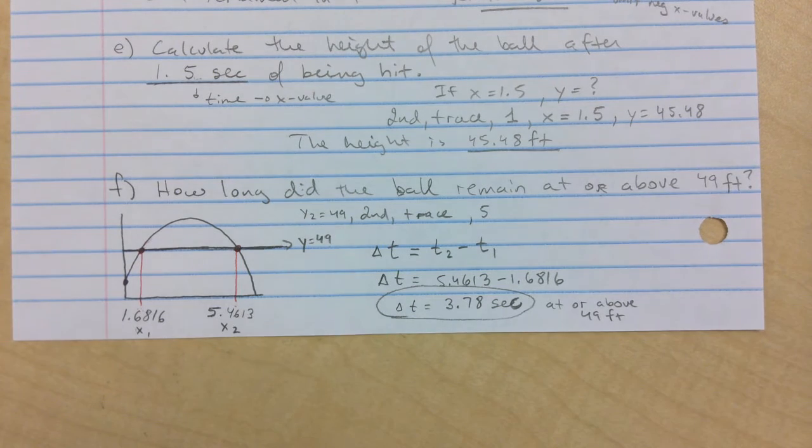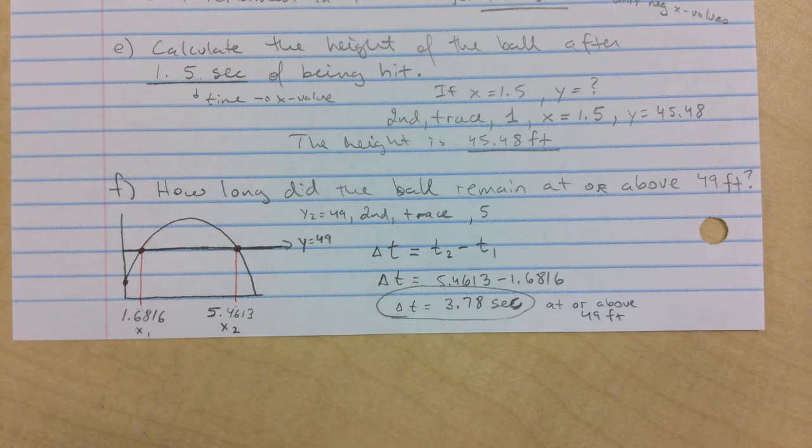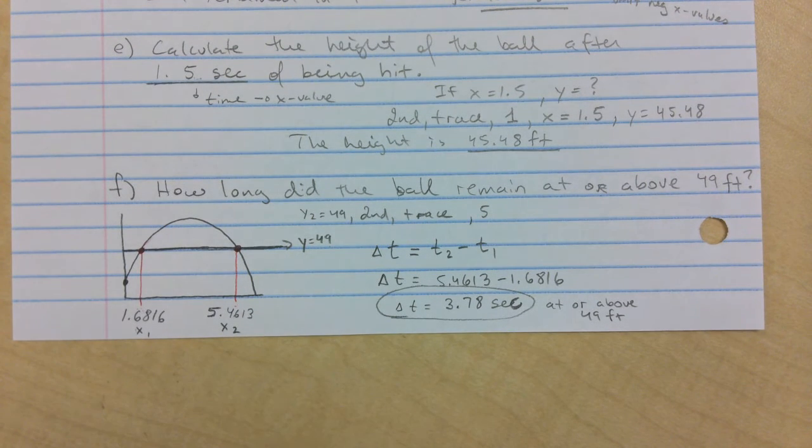I don't need long, fancy sentences. I just need you to answer the question, like this many seconds at or above 49 feet. Just clearly indicate it. If you have a different teacher next year, he or she might want you to write full sentences. It's not really required, as long as you indicate the units and indicate that this is what answers the question.